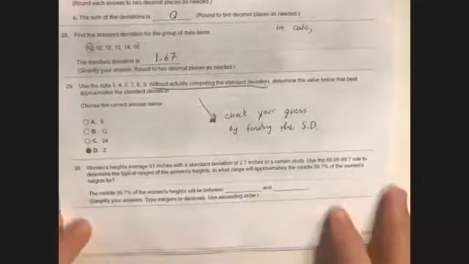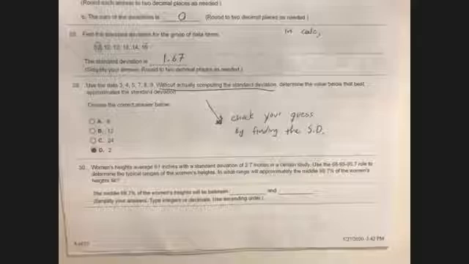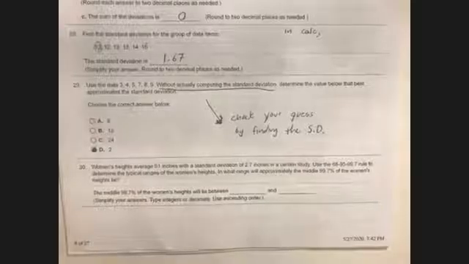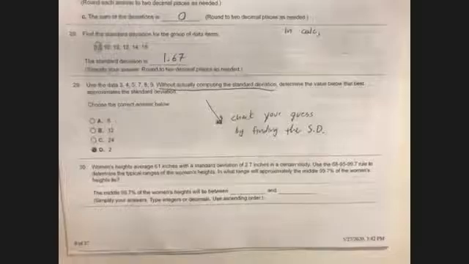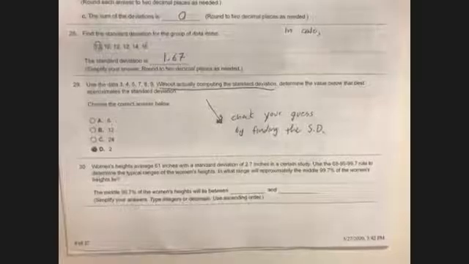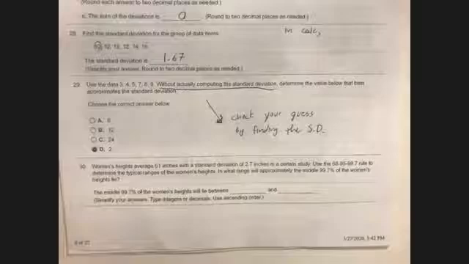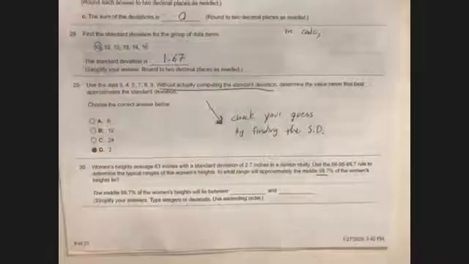All right, so let us continue. Number 30, women's heights are average 61 inches with the standard deviation of 2.7. They want us to use the 68-95-99.7 rule to determine the ranges of heights. That would be 99.7% of the women. So that is one standard deviation, this is 2 standard deviations, and this is 3 standard deviations.